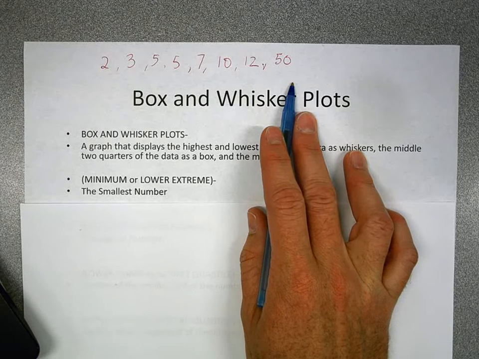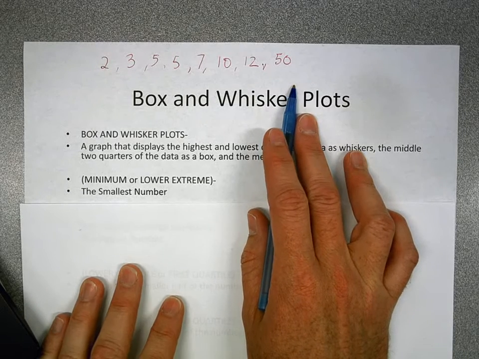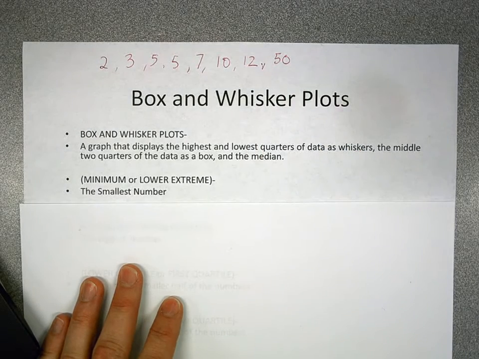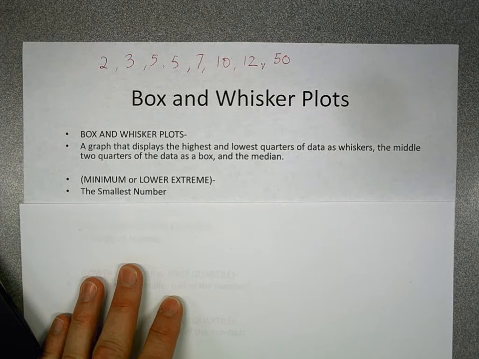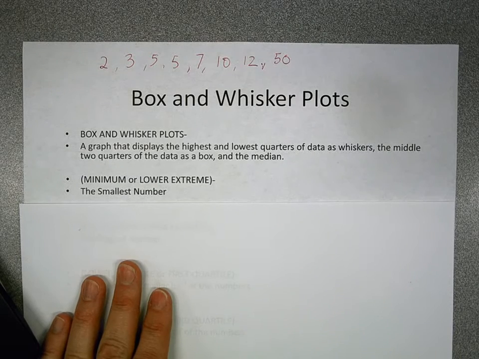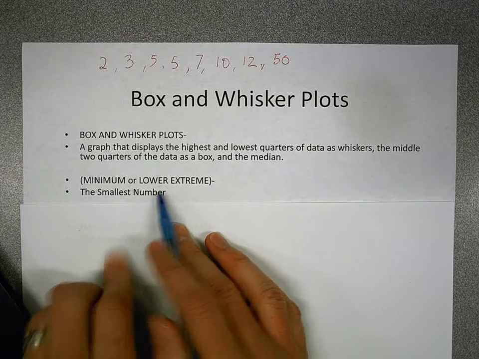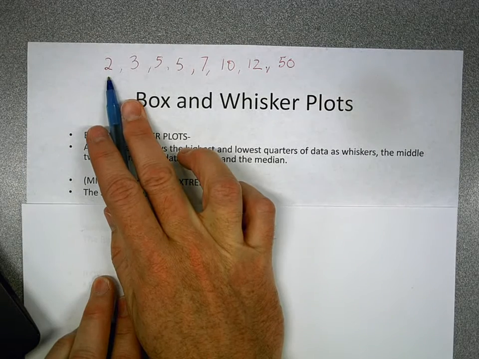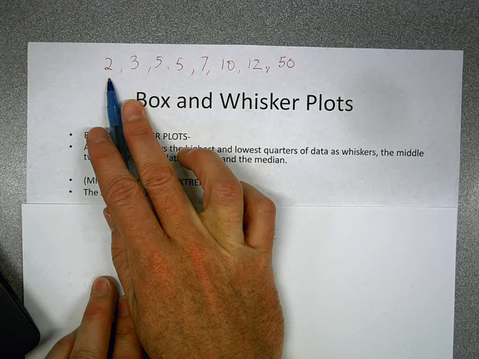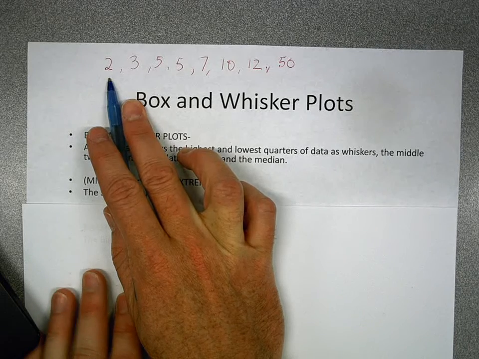Aaron, go ahead and step up. There's your lower extreme. So when you see minimum or lower extreme, that's what it's talking about in our data. Now, it's not a person necessarily, it's the number of songs in this case. The 2 songs is the lower extreme. You can go ahead and step back.